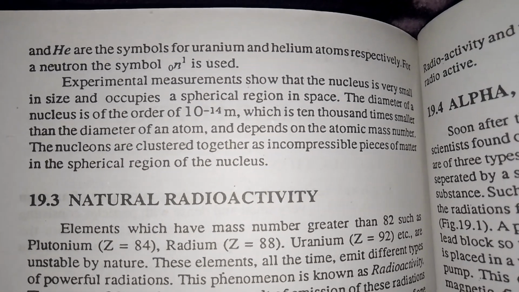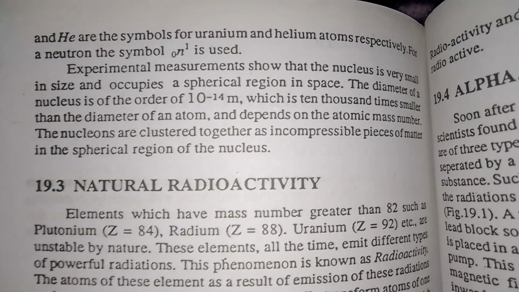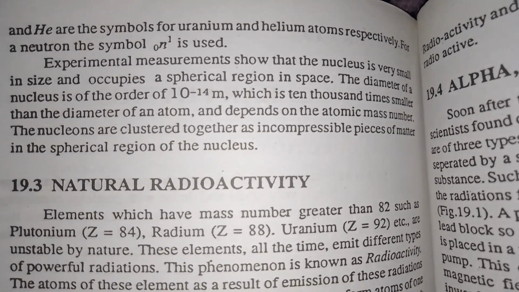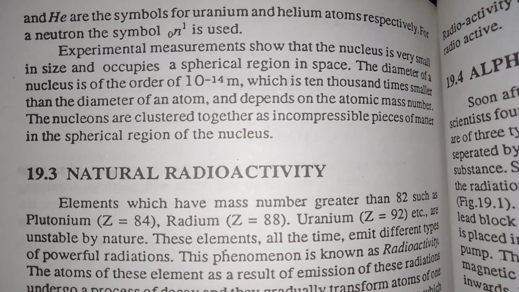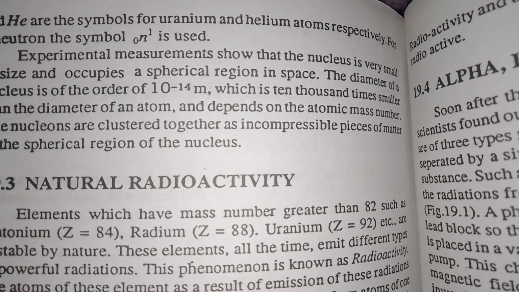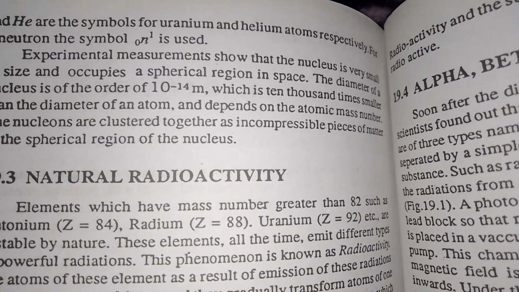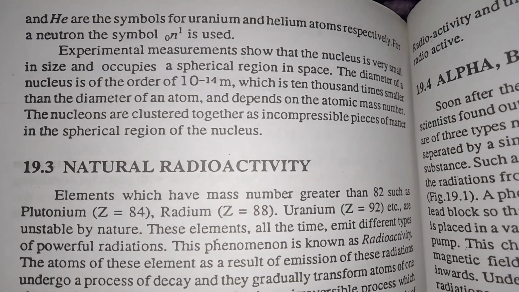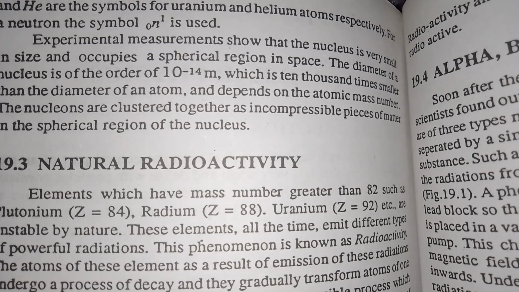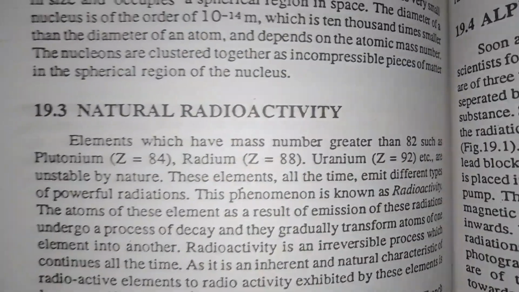Experimental measurements show that the nucleus is very small in size and occupies a spherical region in space. The diameter of a nucleus is of the order of 10 to the power minus 15 meters, which is 10,000 times smaller than the diameter of an atom and depends on atomic mass number. The nucleons are clustered together as incompressible pieces of matter in the spherical region of the nucleus.